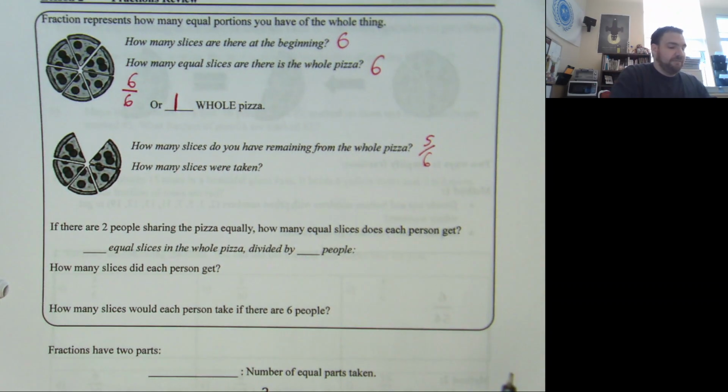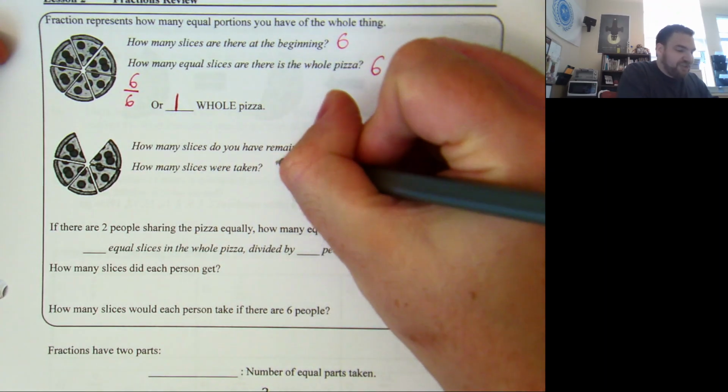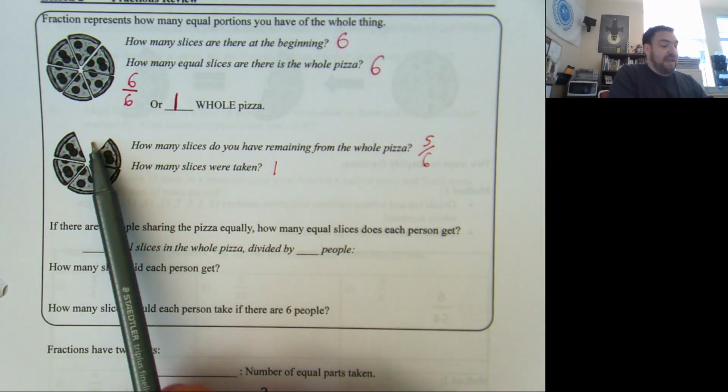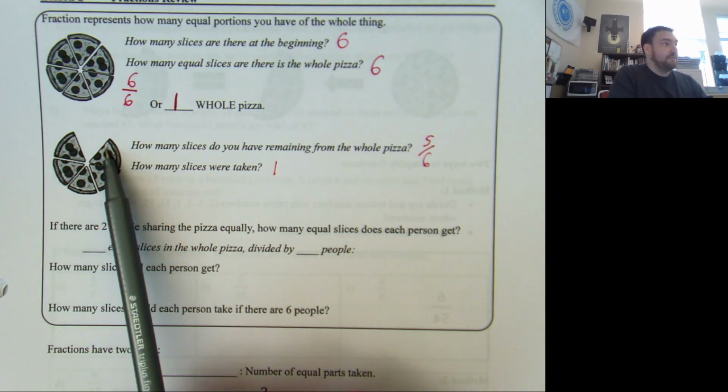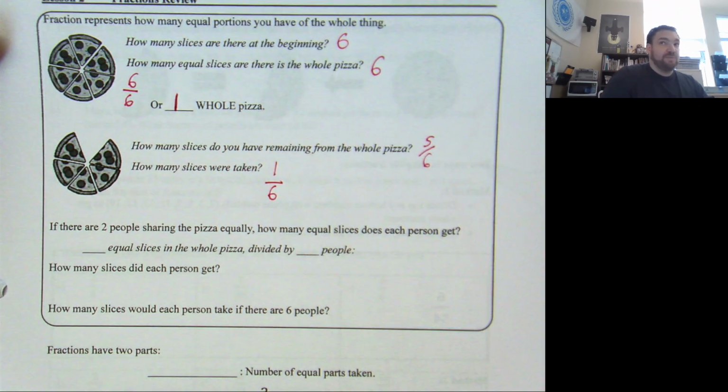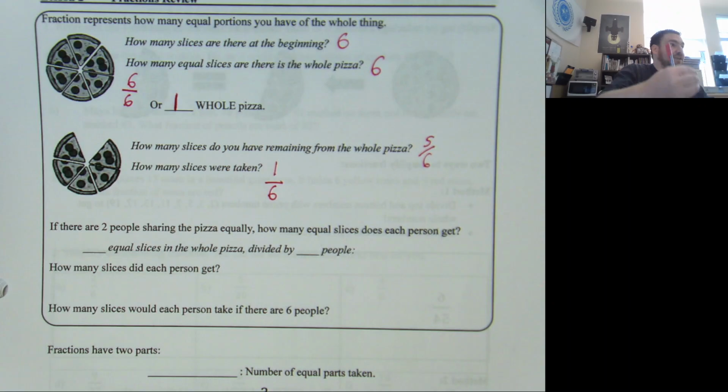So how many slices were taken? One. So what fraction of my pizza was taken? If one slice was gone, how many were there to start? 6. So if one of those 6 slices was taken, that fraction is 1/6 of the pizza.